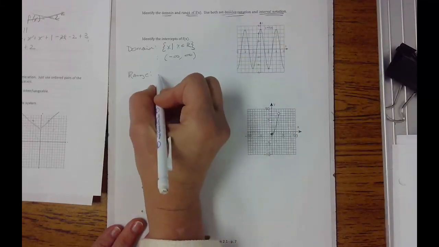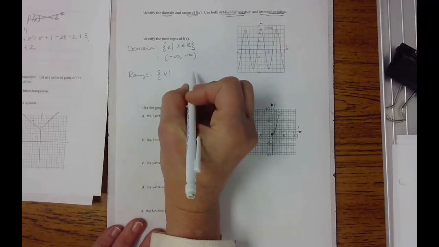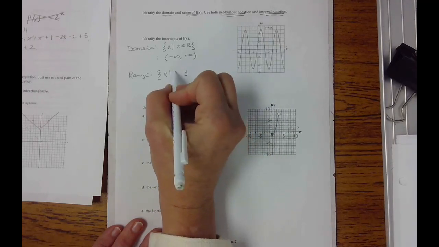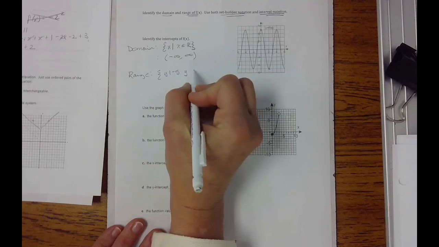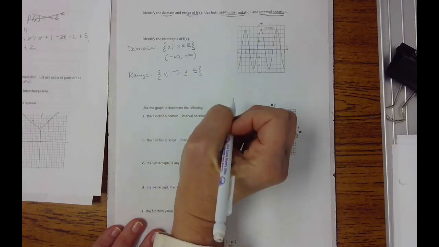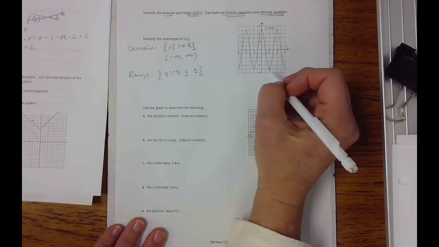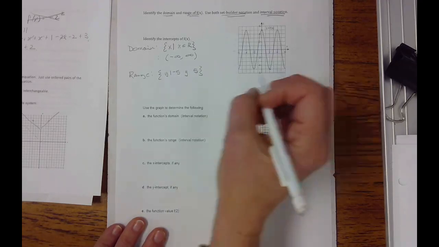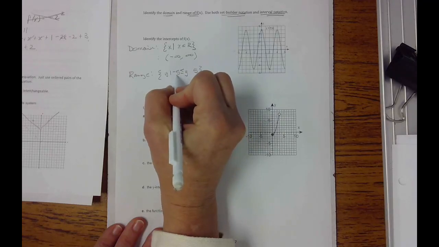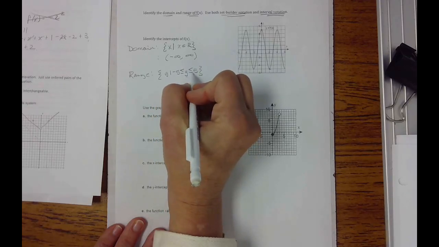So in this case, my set builder notation, I'm going to say y such that, and in this case I'm going to have a region, so I'm going to put y in the middle. I'm going to start with a negative 5 and go to a positive 5. But then I need to put my inequalities in between. Is it equal to, first of all? Will these points be equal to 5 and negative 5? Yes. So negative 5 is less than or equal to y, which is also less than or equal to 5.